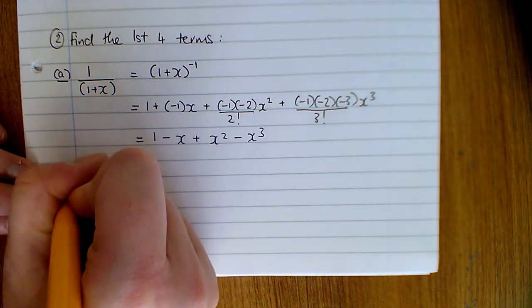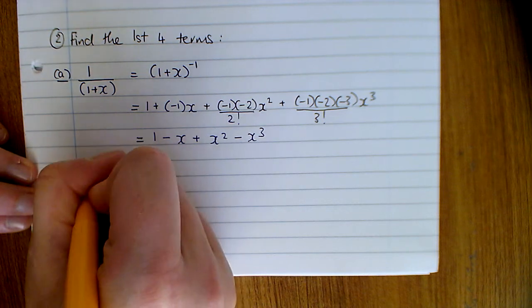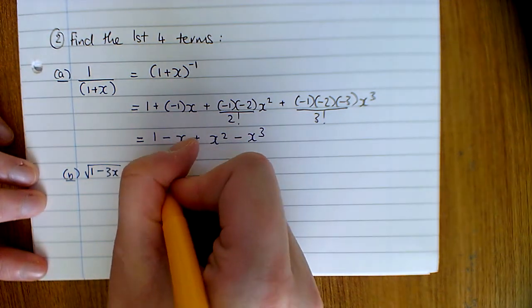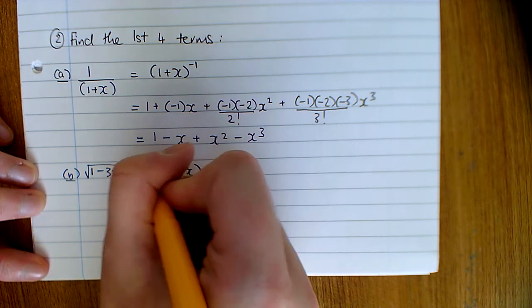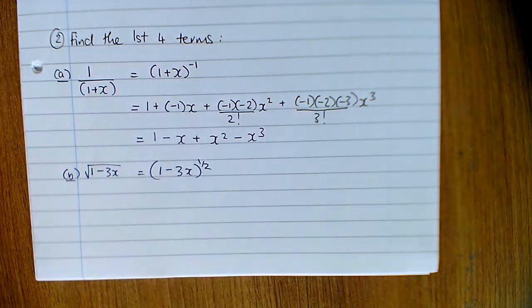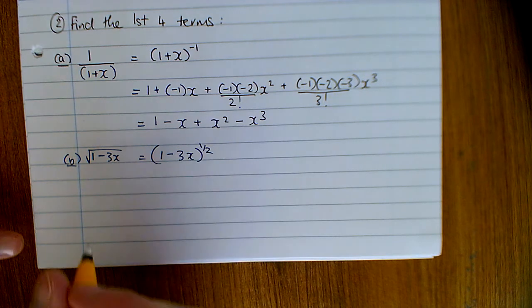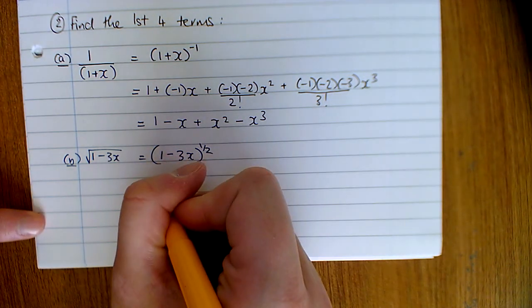Part B then, the square root of 1 − 3x. You have to know that that can be written as (1 − 3x)^(1/2). And then we just follow the formula.